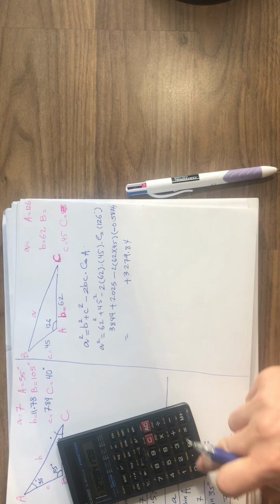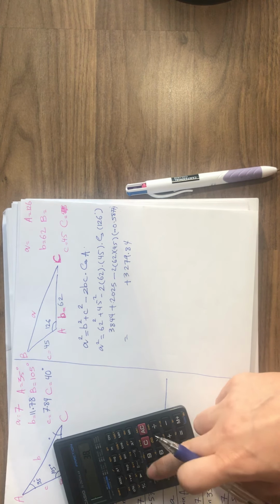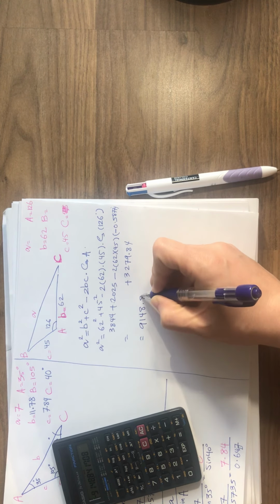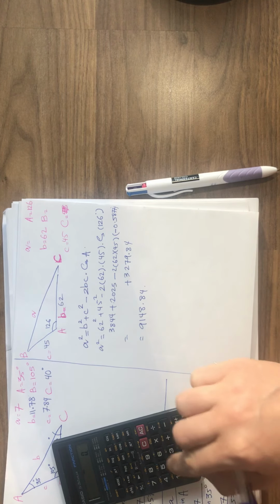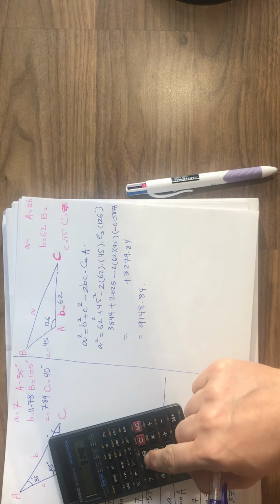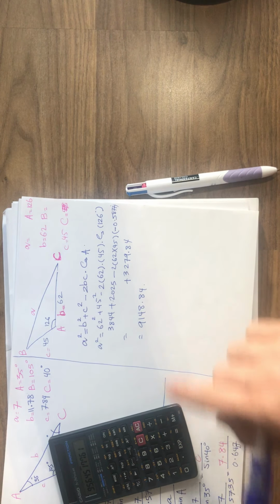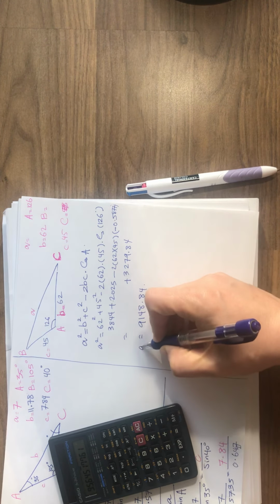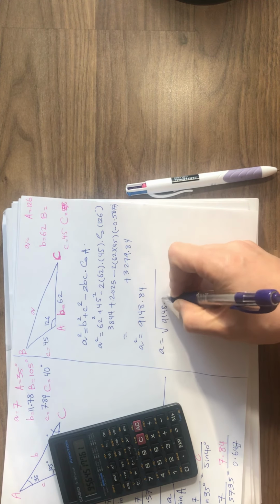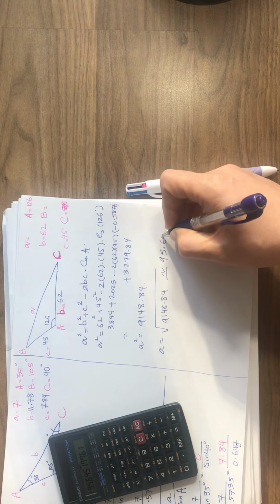I go minus 2025 minus 3844. So the answer is 9148.84. And to find a, it's the square root of that, which gives me almost 95.64.